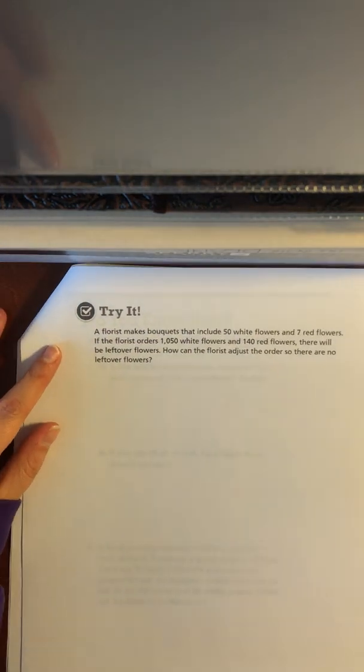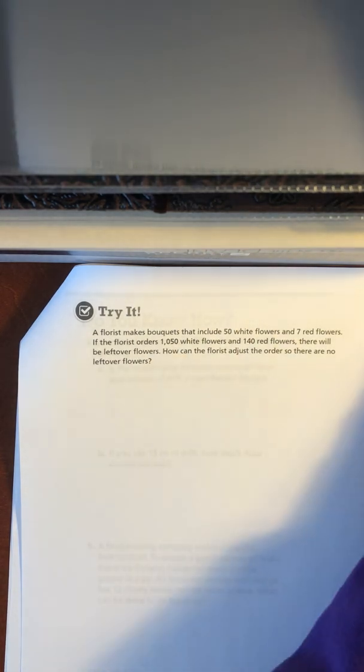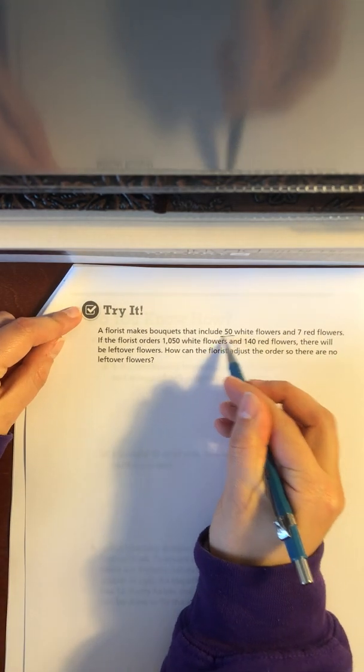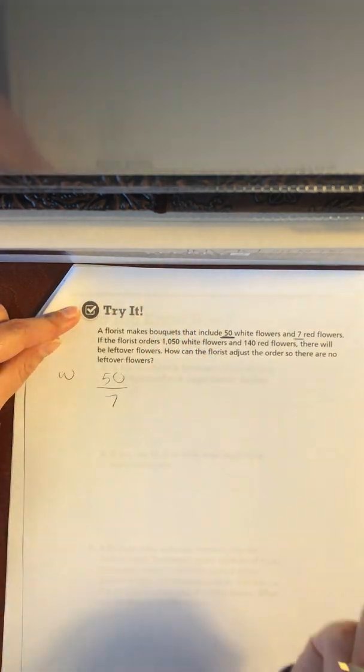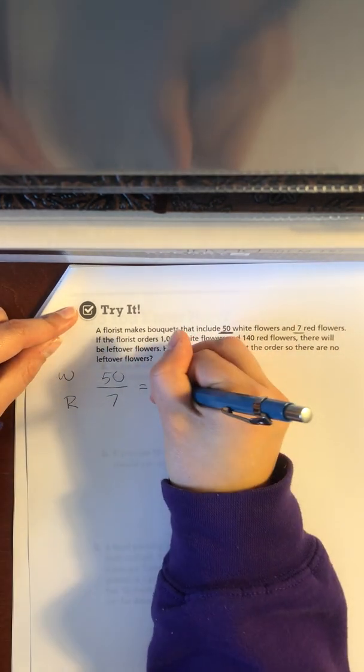All right, try it. For this one, a florist makes bouquets that include 50 white flowers and 7 red flowers. If the florist orders 1,050 white flowers and 140 red flowers, there will be leftover flowers. How can the florist adjust the order so there are no leftover flowers? Okay, so there's a few different ways to do this, but what I would do is I would first think, okay, 50 over 7. So we're going to put white flowers on top, and then we're going to put the red flowers on the bottom.